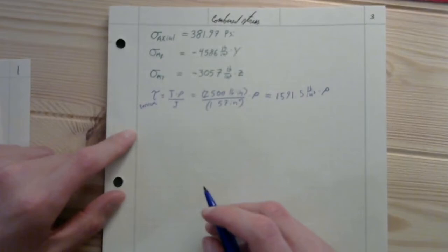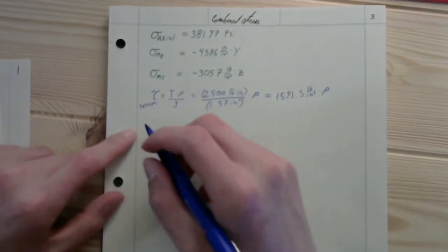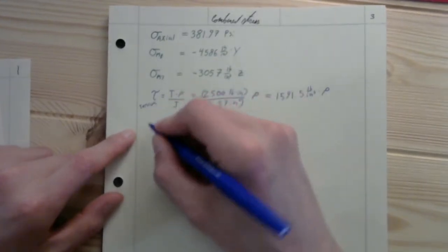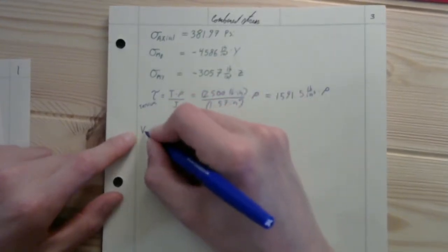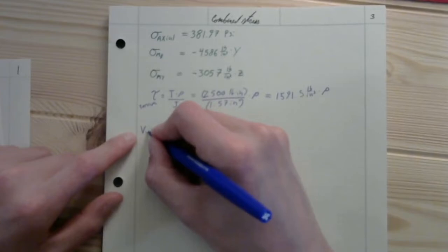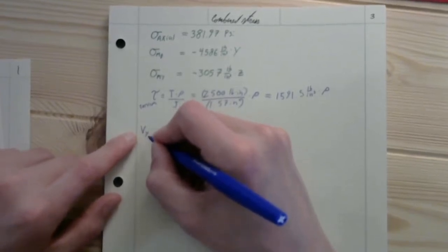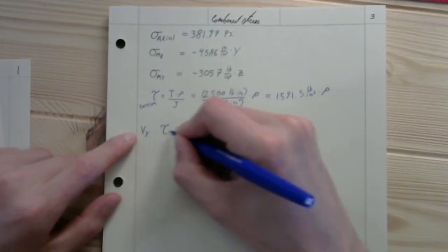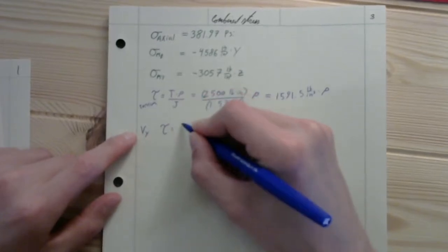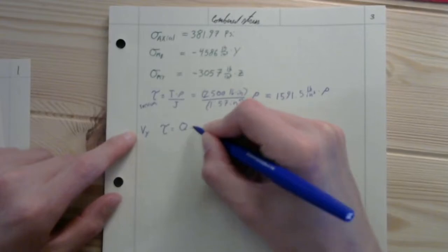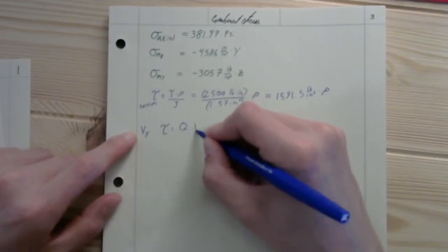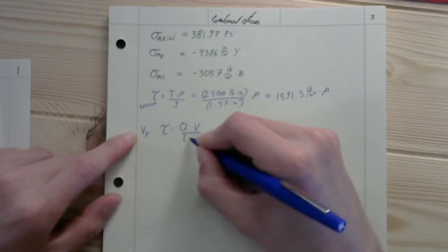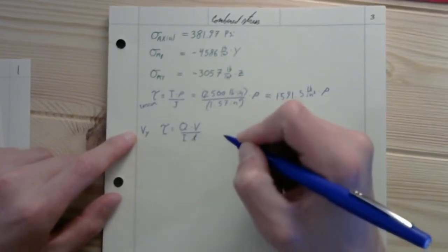But we also are going to have shear due to transverse shears in both the y and z direction. So from the shear in the y direction, we're going to have this equation. It's the equation that shear is equal to Q times the shear divided by your second moment times your thickness.